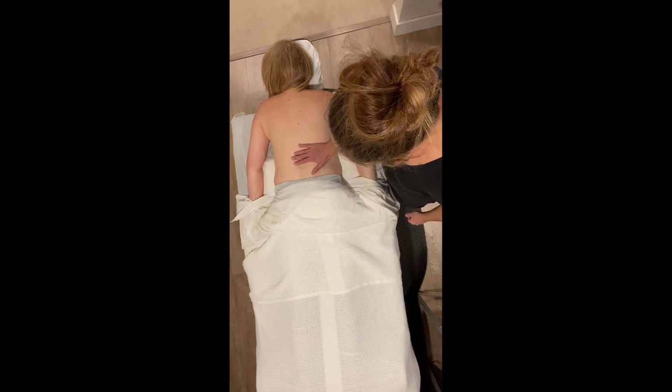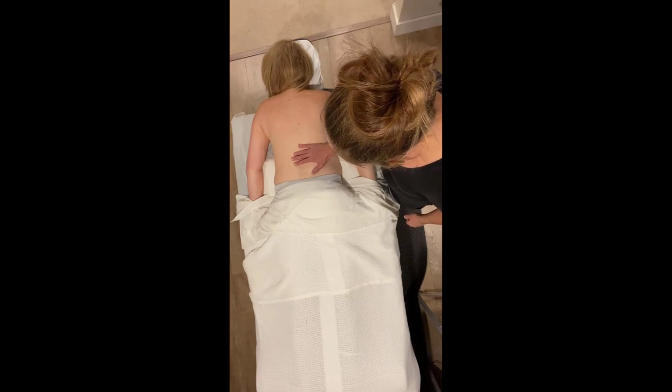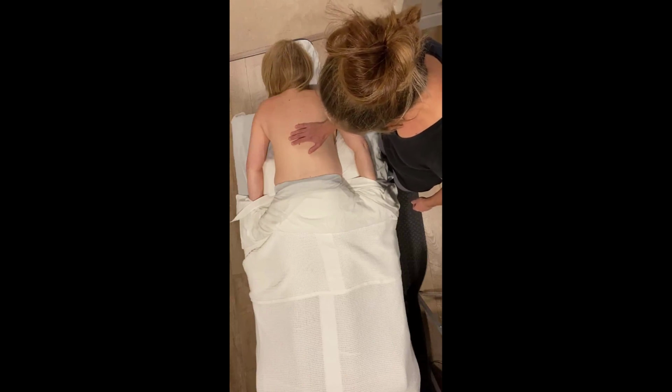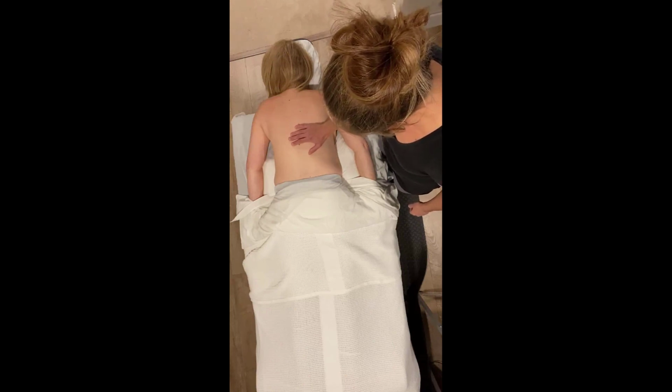I'll show you a static fine vibration first. This is a non-gliding technique. I'm using my hand and wrist to create the majority of the motion. And it is a dry technique, so I don't use any lotion on the patient's skin. I can pick up my hand, move to the next area, and perform the fine vibration there.